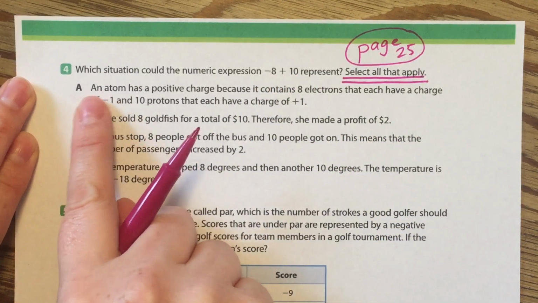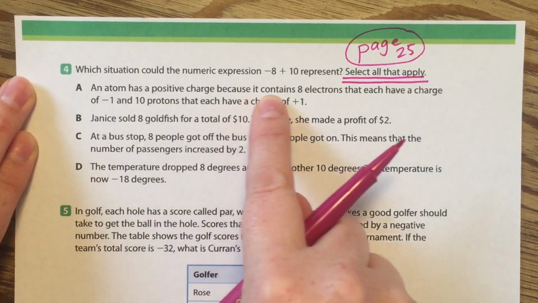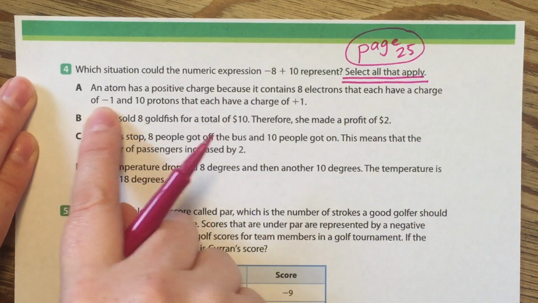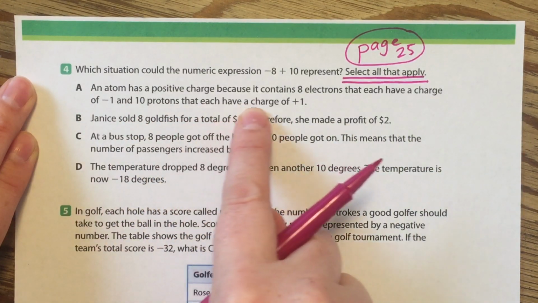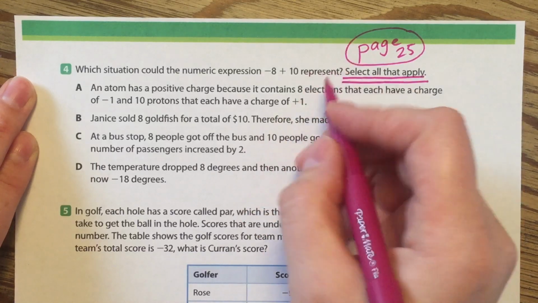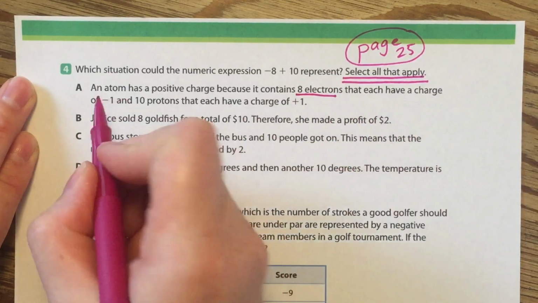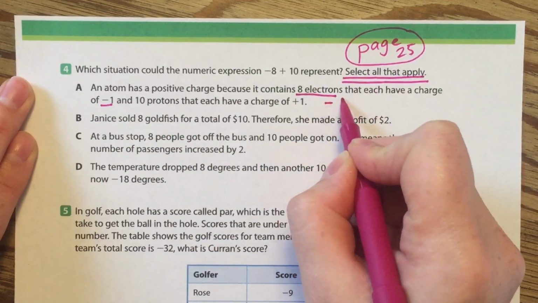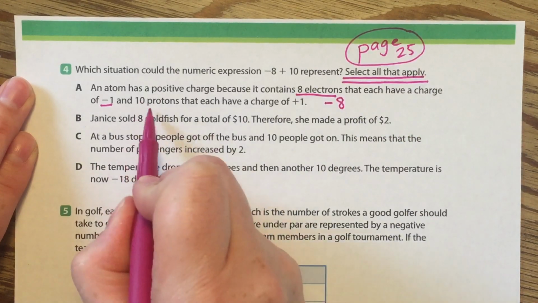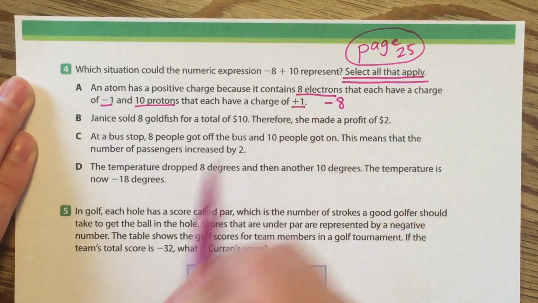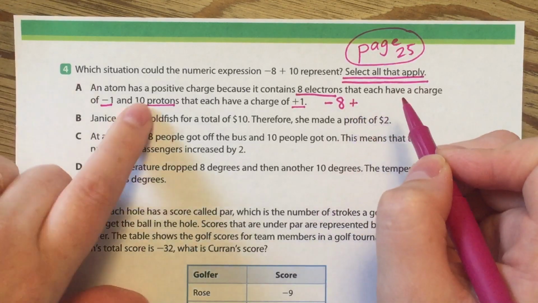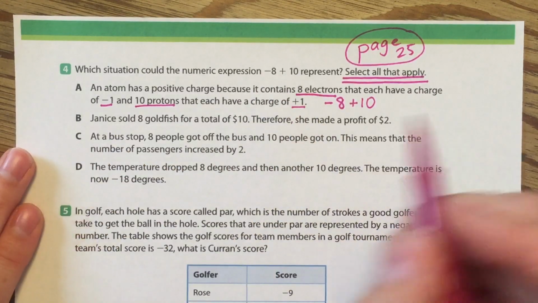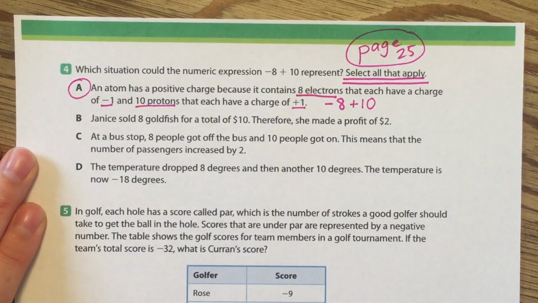So let's try option A. An atom has a positive charge because it contains 8 electrons that each have a charge of -1 and 10 protons that each have a charge of +1. So we have 8 electrons with a charge of -1. So 8 of them, and they each have a value of -1. That would be -8 total. And then 10 protons that each have a charge of +1. So we would add to that 10 positive ones, which is 10, and it looks like we have a match, so A is definitely one of the answer choices.